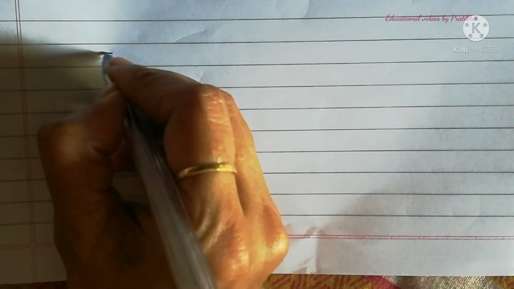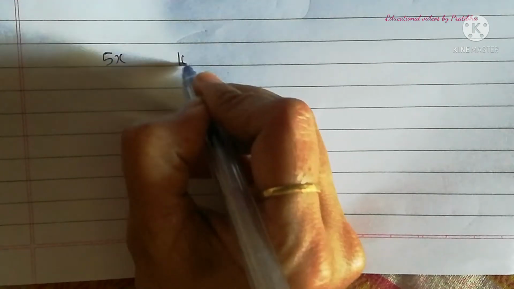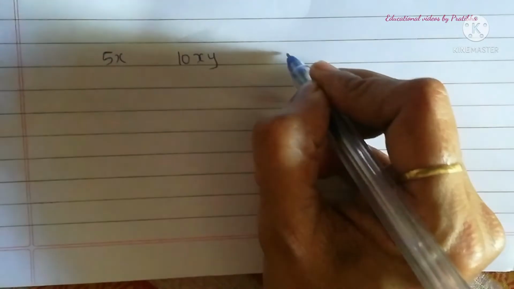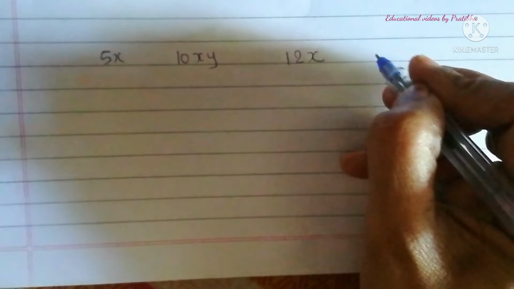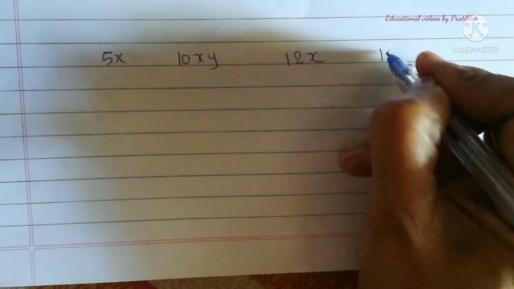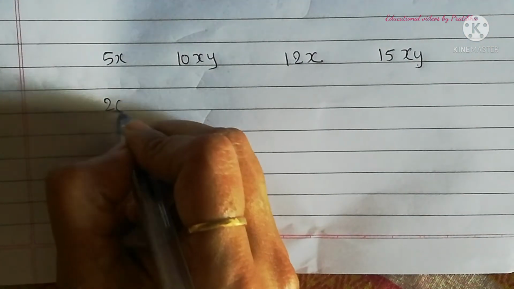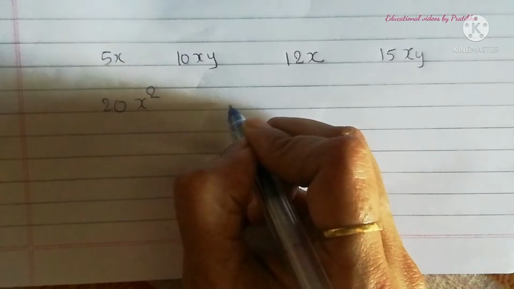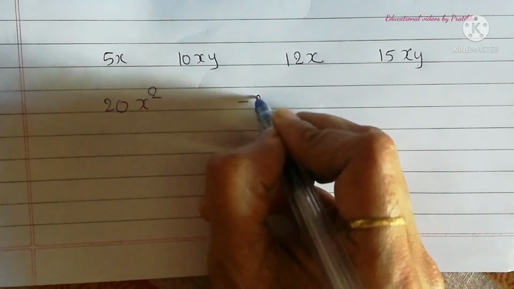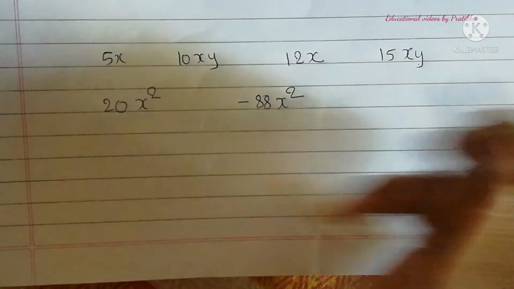So let us see examples for like terms and unlike terms. First is 5x, 10xy, 12x, then I'm writing 15xy, then 20x square and minus 88x square.